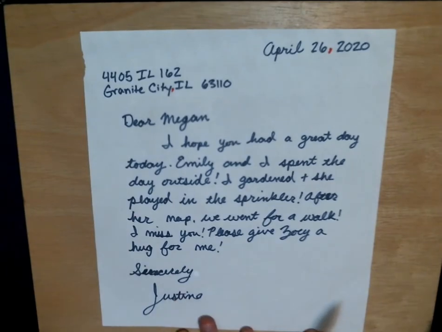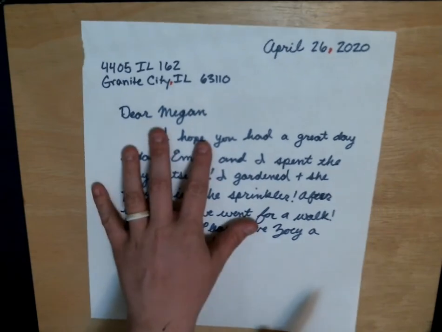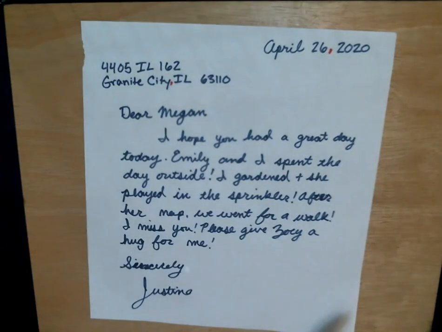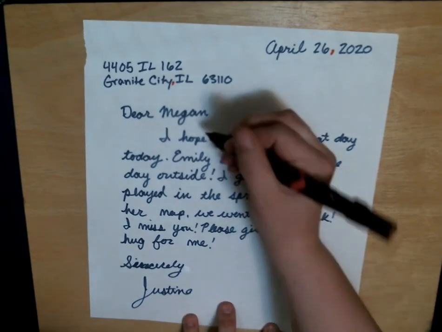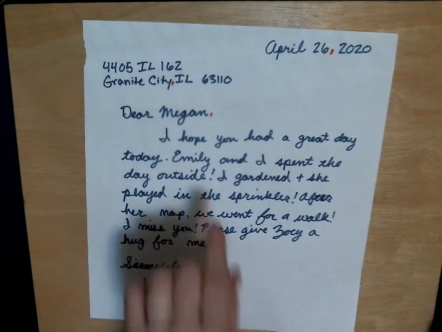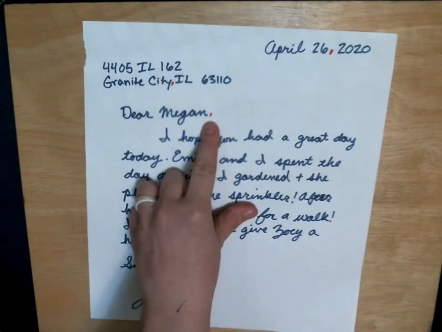Now when we come down here, we have 4 parts of our letter down here. This part here is called the greeting. When you say, Dear Megan, I wrote a letter to my sister. So what you do after the greeting is you put a comma. Dear Megan, comma. Because Dear Megan is not a sentence, correct? No. So we have to put a comma after the name of the person we're writing to in our greeting.